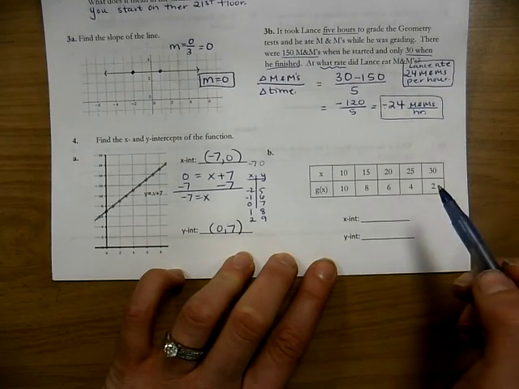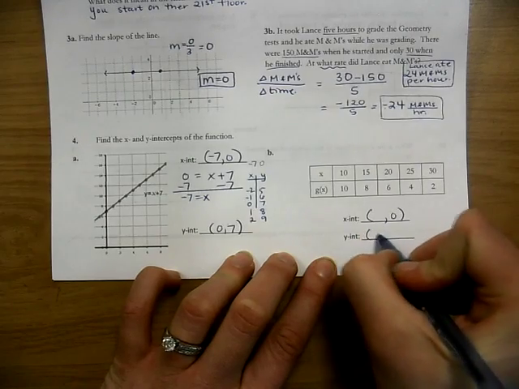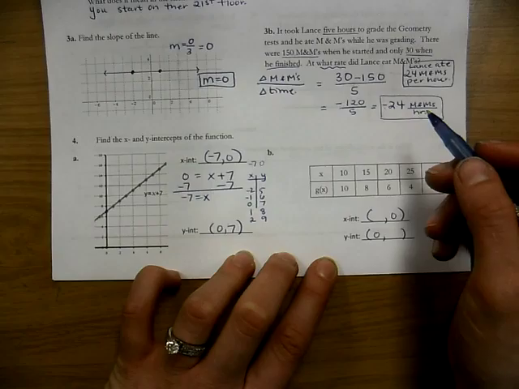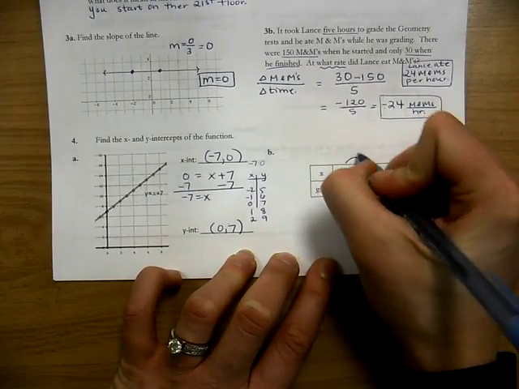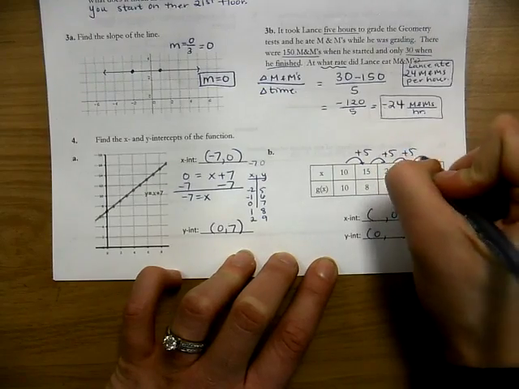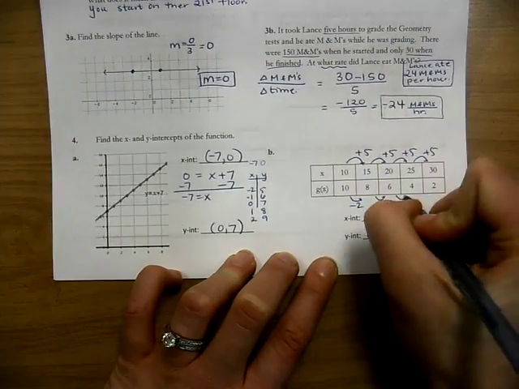Switching over here, to find the x and y intercept. The x-intercept is, like we said, when y is 0. The y-intercept is where x is 0. So I'm looking at this, I don't see zeros anywhere, so we're going to have to find the pattern in the table and extend this table. Our x-coordinates are increasing by 5 each time. Our y-coordinates are decreasing by 2.